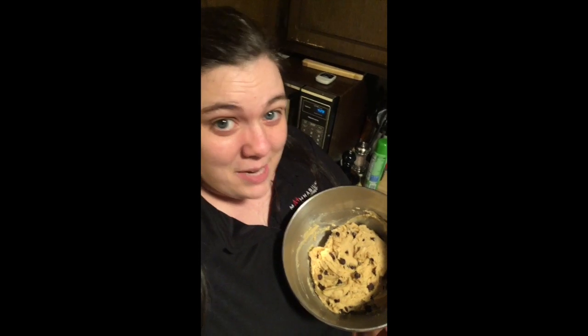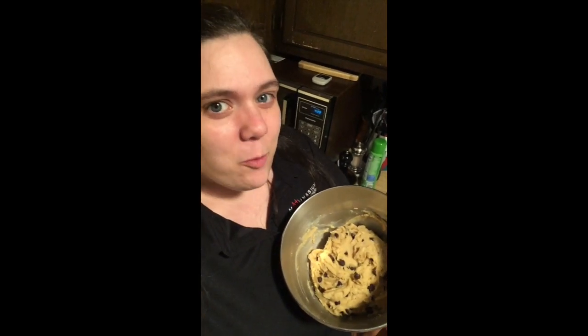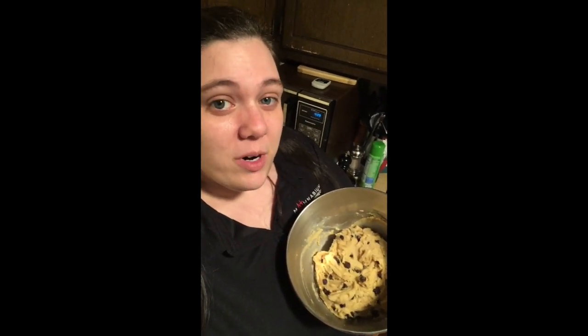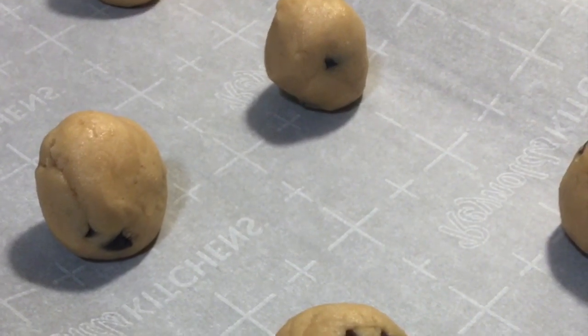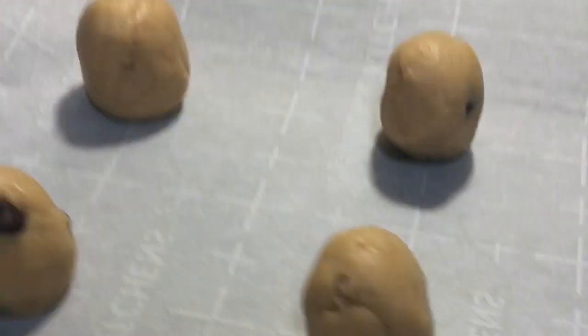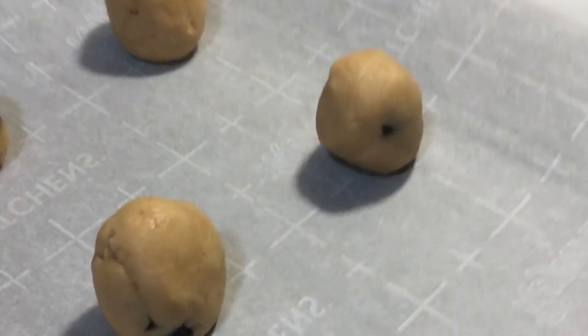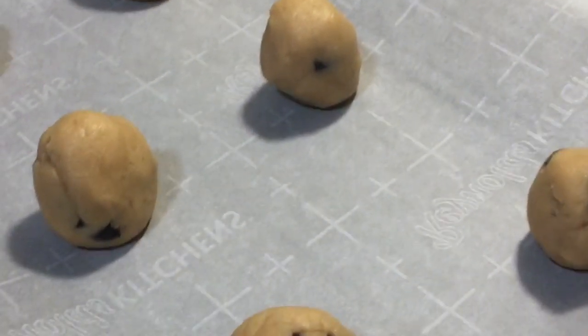Okay guys, it's been 10 minutes. Now, time to roll some dough balls. We're gonna put them on the baking sheet and I'll tell you how long it's gonna take to bake them. So this recipe says to roll them taller rather than wide. So as you can see, they look a little bit more like eggs than they do like balls.